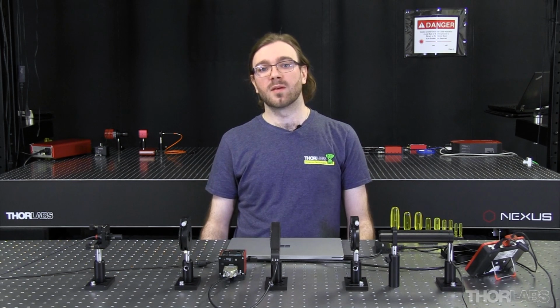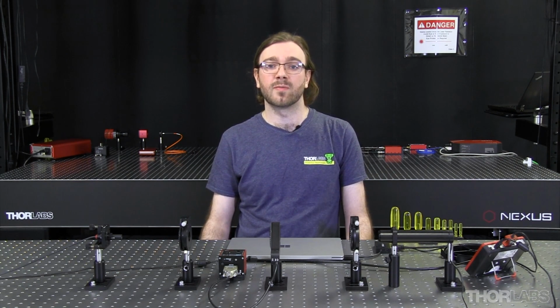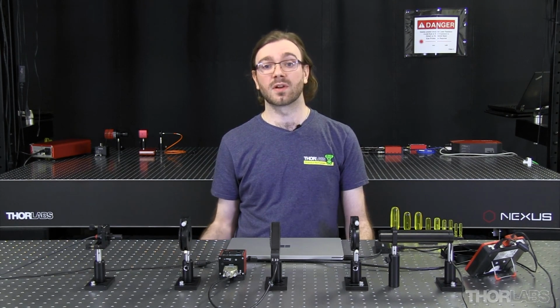Automating control of this variable attenuator requires characterizing the output power as a function of the waveplate's rotation angle. So let's take a look at one way to do that.